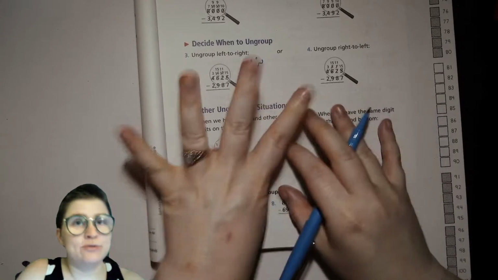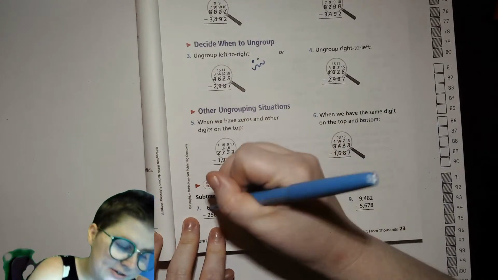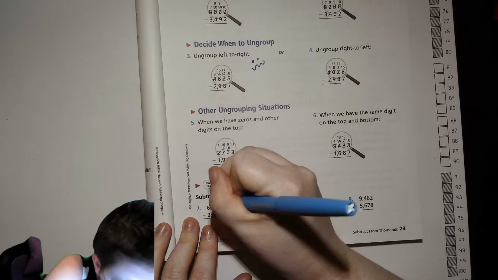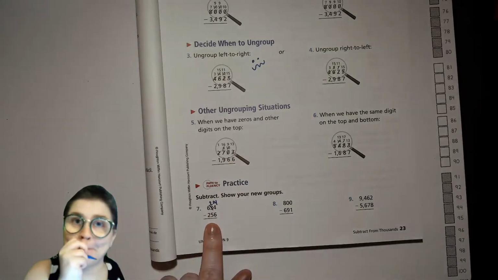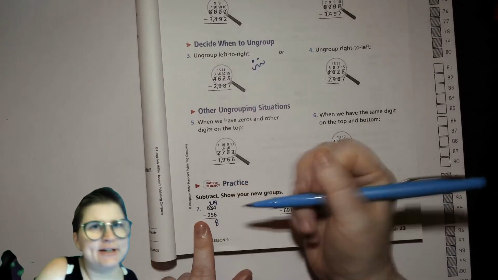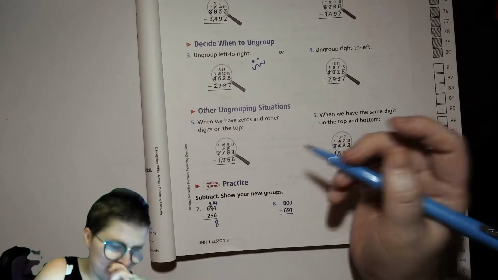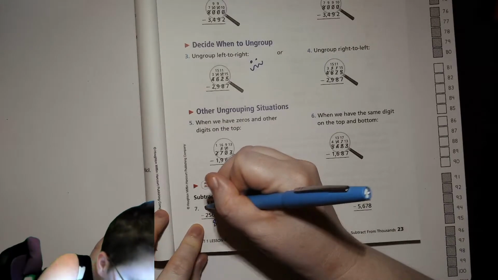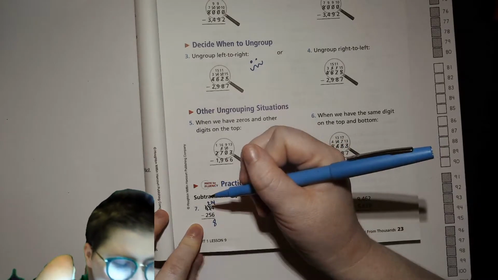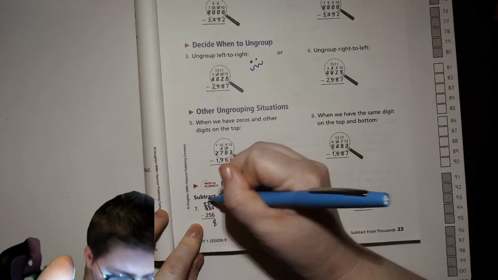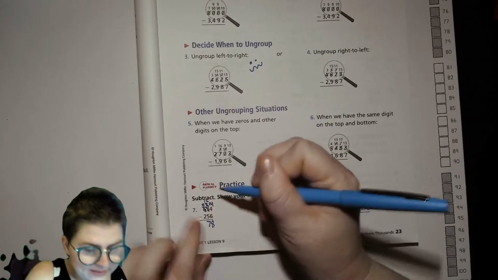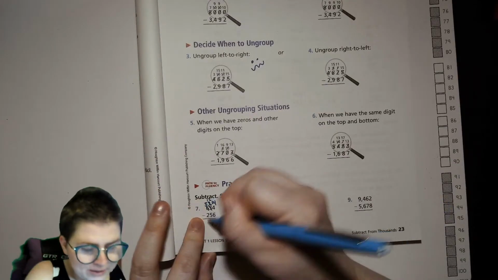4 minus 6, 4 take away 6, that's not going to work, so we have to ungroup. So we look over here, we have 3 tens, we're going to leave 2 of them. Now we have 14 ones. 14 minus 6 is 8. 2 minus 5, it's not going to work, so we have to ungroup. So we leave our 500s there, and now we have 12. 12 minus 5 is just 7, and then 5 minus 2, 500 minus 200 is 300.